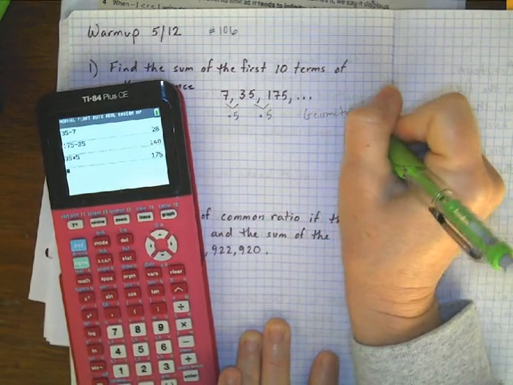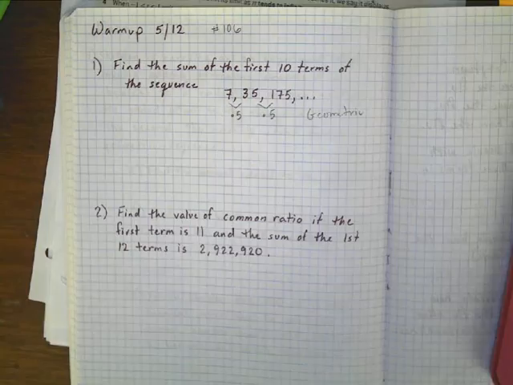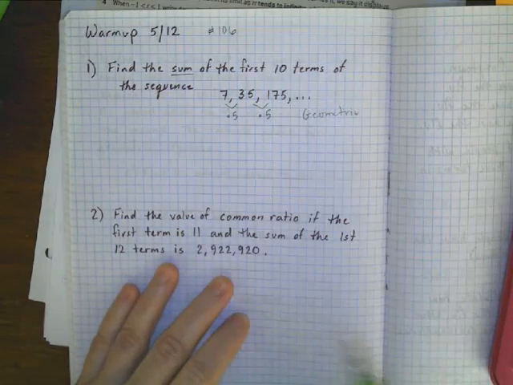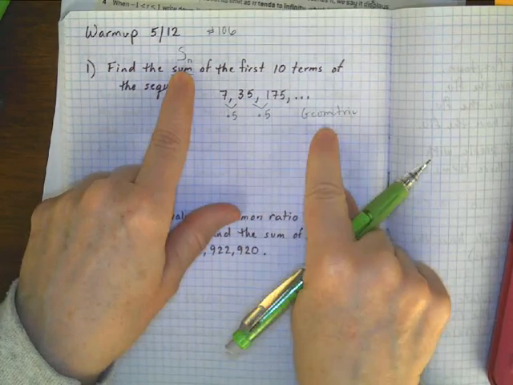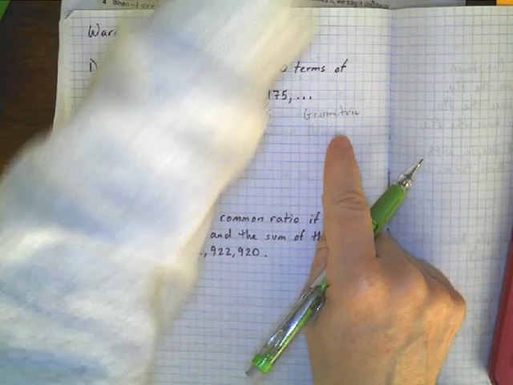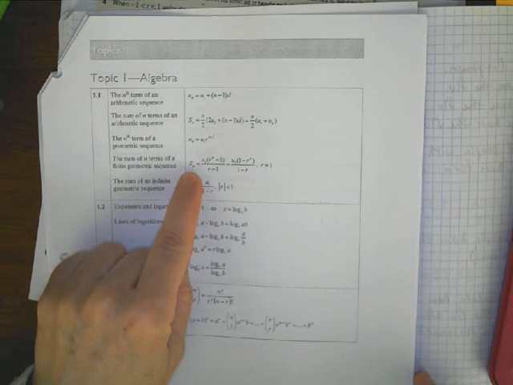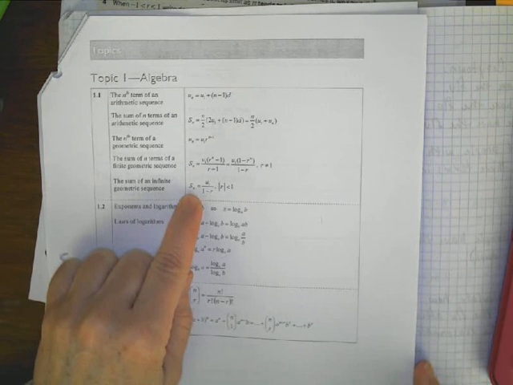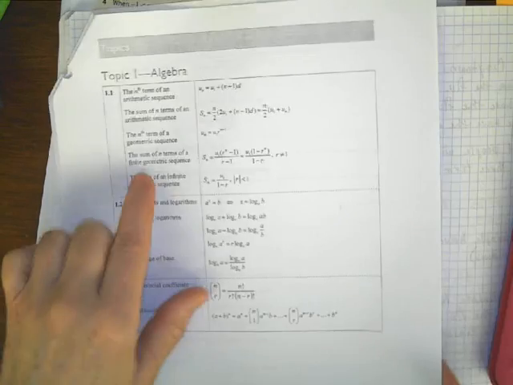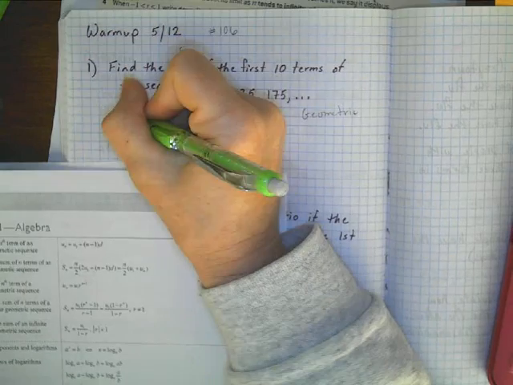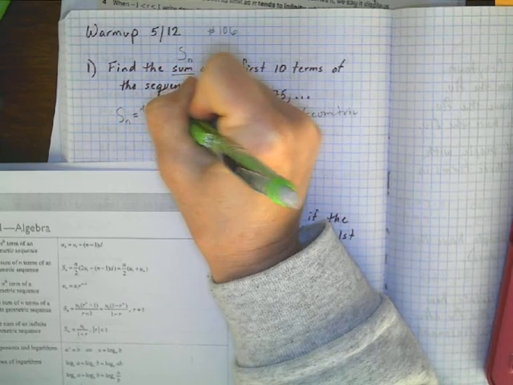The next thing is, are we looking for a term in the sequence, or are we looking for the sum? And it says sum right here. Find the sum. Okay, so I know that I'm going to need to use one of the formulas that has an S sub n. So S sub n, geometric. So then I grab my handy-dandy formula packet, and I look for S sub n for geometric. And here I have 2 choices. One is infinite, and the other one is finite. This one says the first 10 terms, so it's not infinite, so I'm going to be going for this one. Okay, so my formula is S sub n is equal to u sub 1 times r to the n minus 1 over r minus 1.